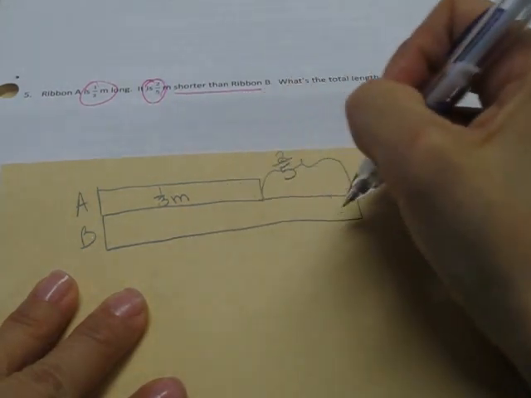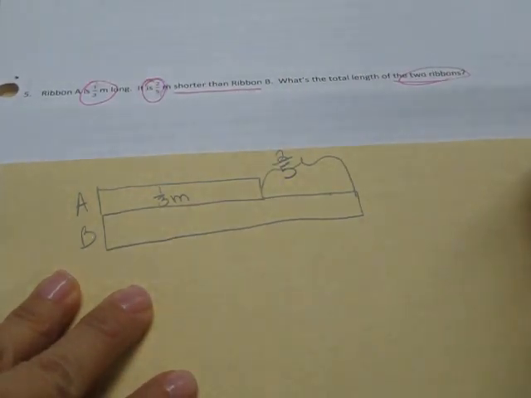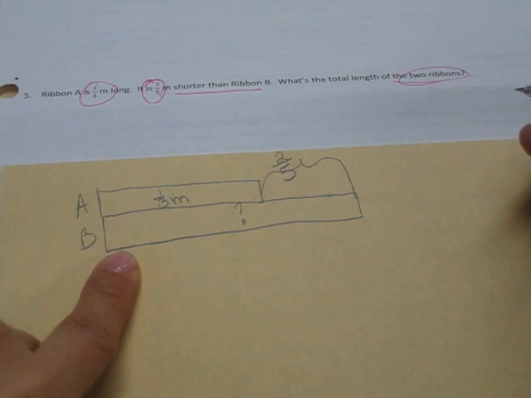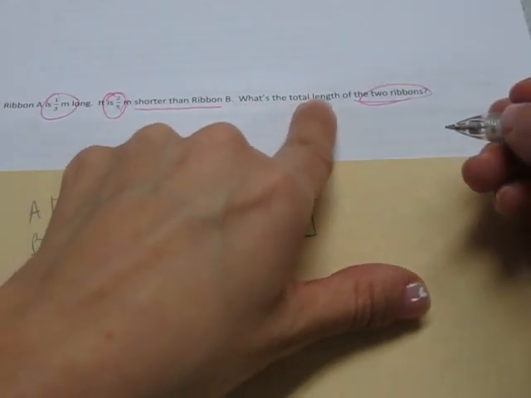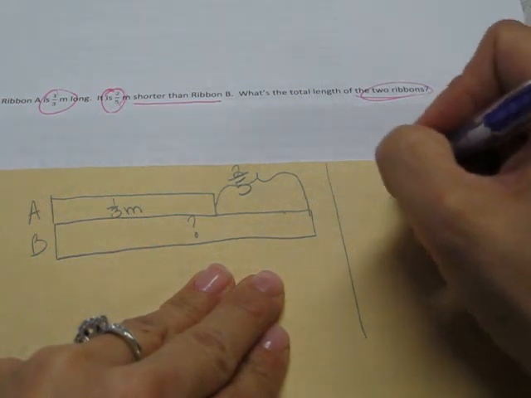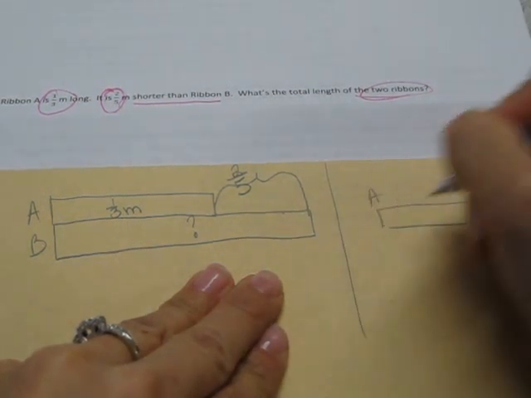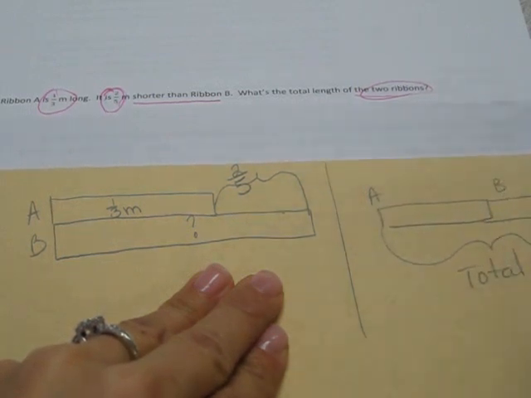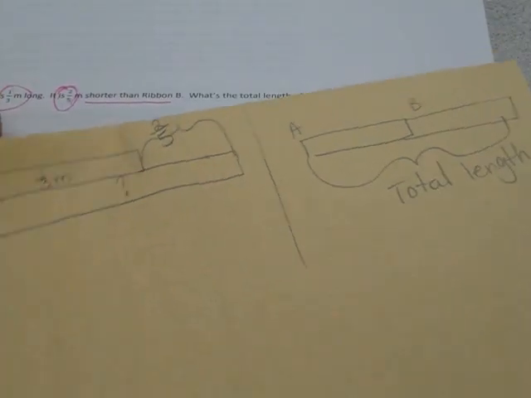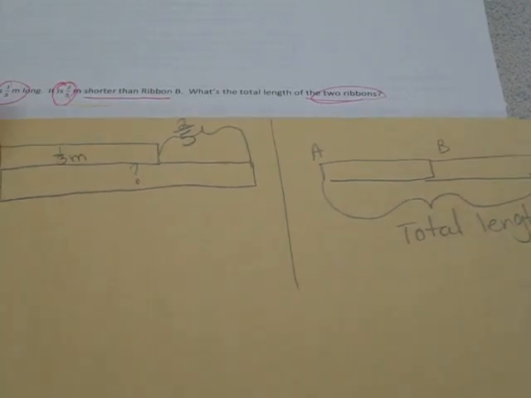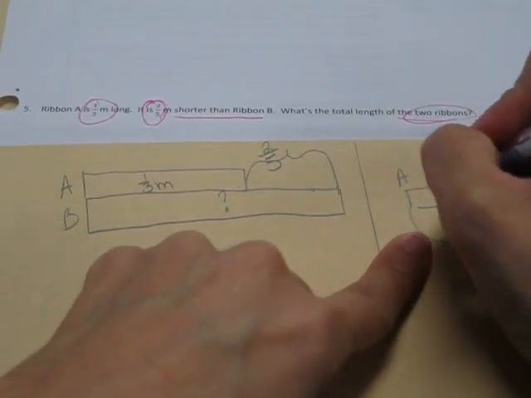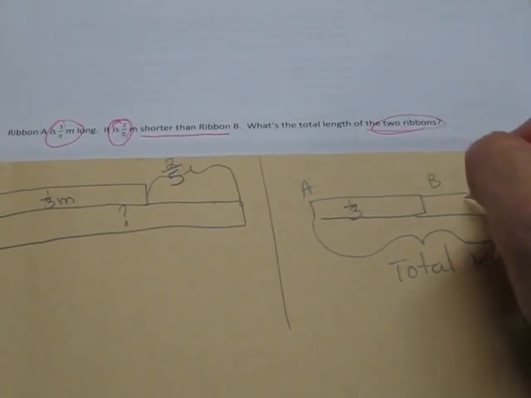Okay? That's because I don't know how long ribbon B is. Okay, that's my first picture. I need to figure out how long ribbon B is. My question though says, what's the total length of the 2 ribbons? So I actually need 2 pictures. Here's A, here's B. Total length. So there's my total length. Sorry about that. So I do know, looking at the word problem, that A is 1/3, but I don't know yet what B is. I need to figure that out.